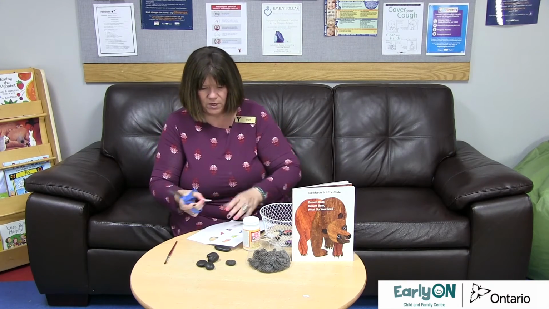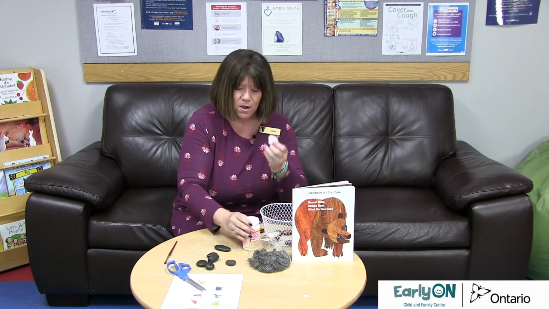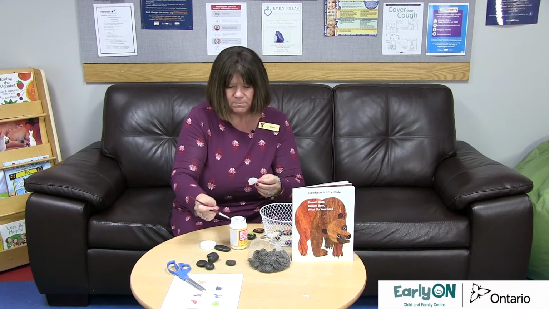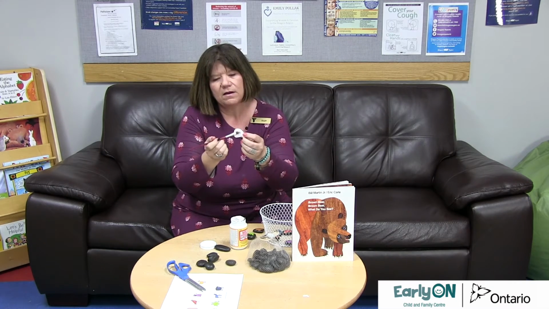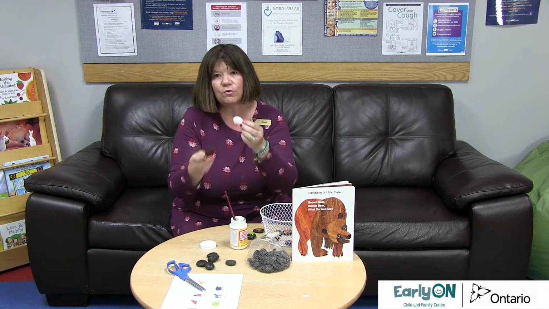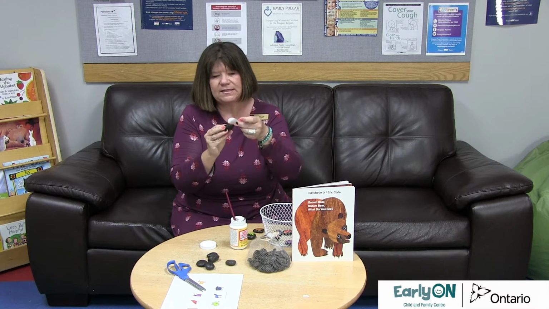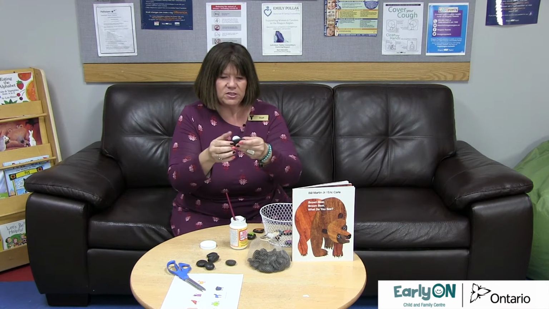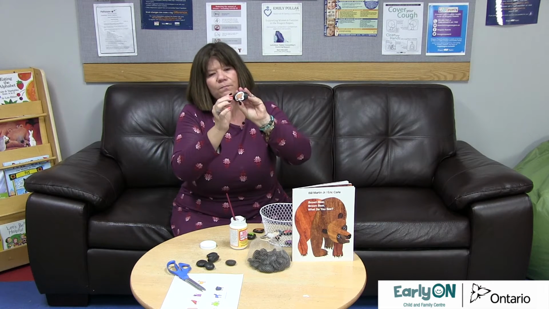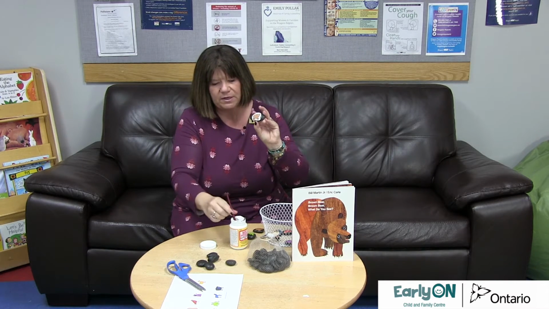And then what you can do is take your Mod Podge, and you can either put some Mod Podge on the back of the picture and then stick it onto your rock, or you can put Mod Podge on the rock first and then stick your picture on. So we're just going to stick our picture on the rock like so. You can push it down with your finger, and spread some of those wrinkles out a little bit.